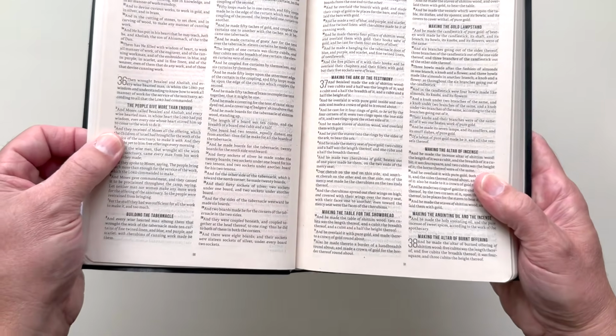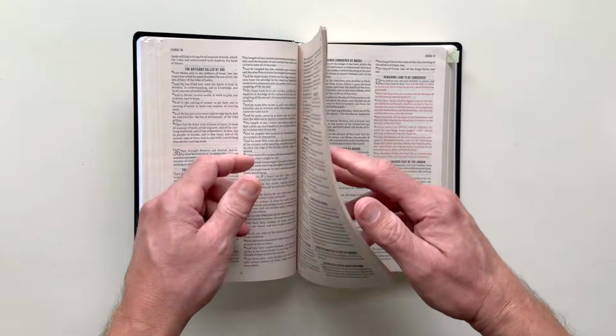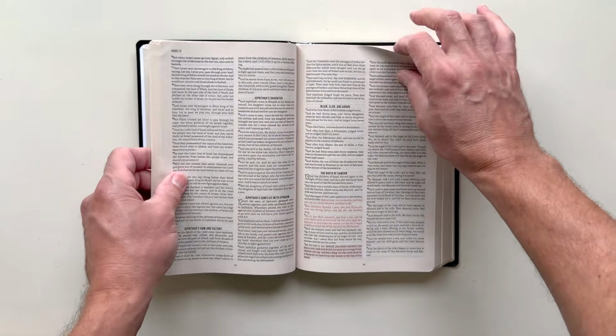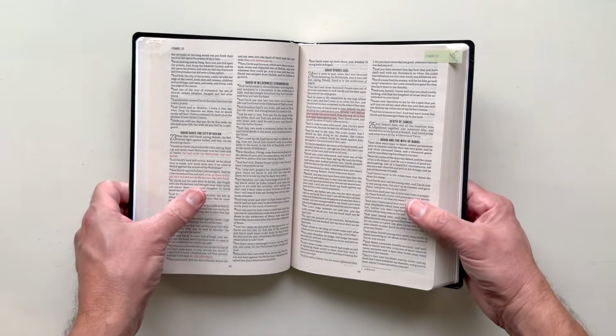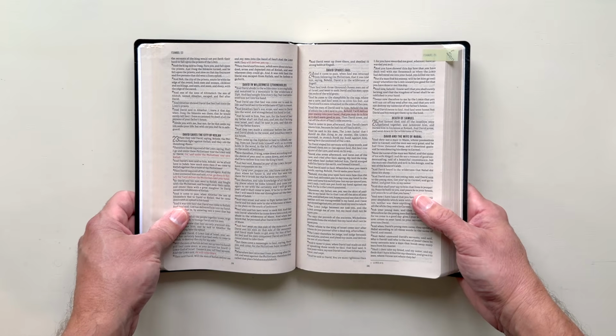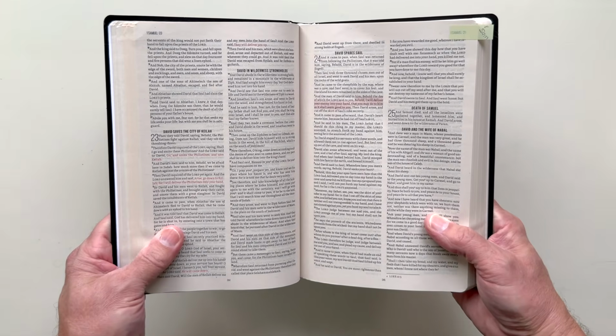Really small page numbers, really small verse numbers. If you get this Bible, I think you're probably going to need really, really good lighting. I tried reading this in low light, and I just couldn't see it. And I've got decent vision. I don't have the greatest, but I don't wear glasses or contacts.